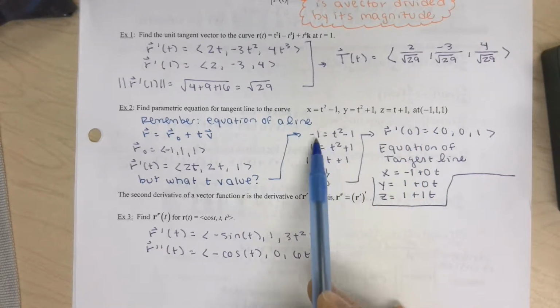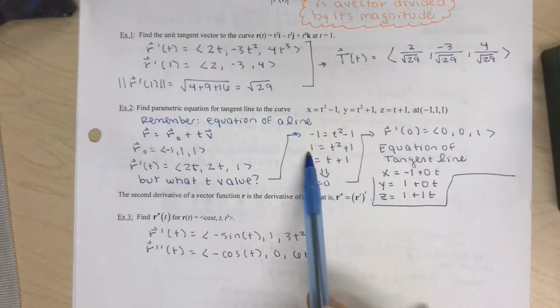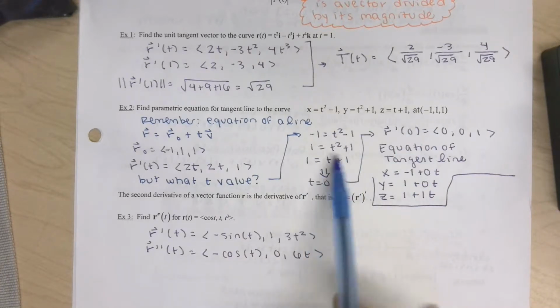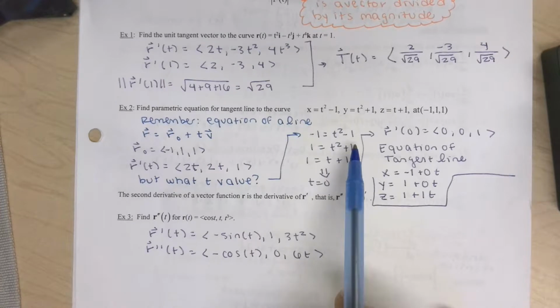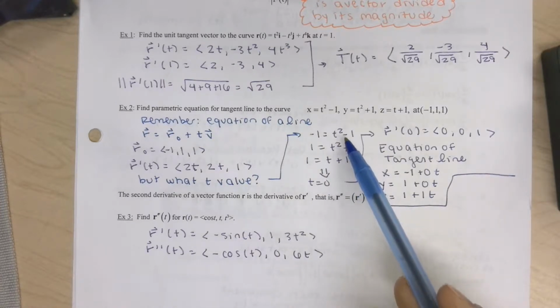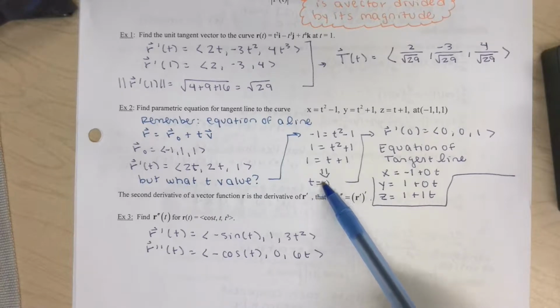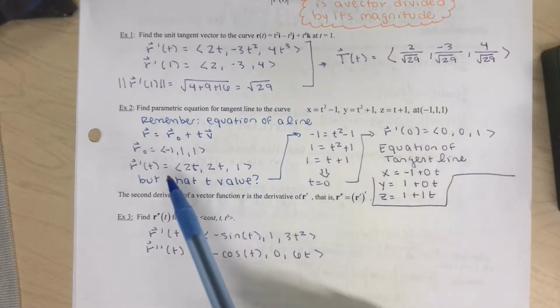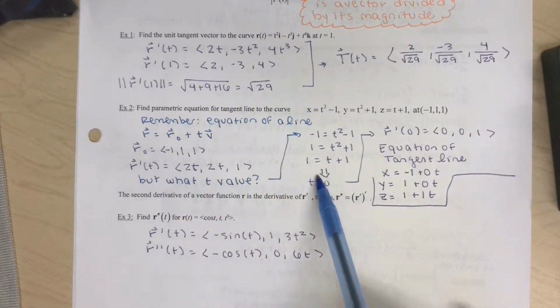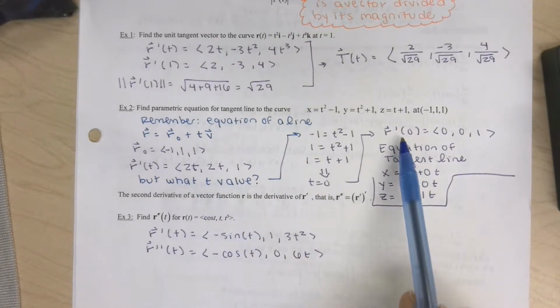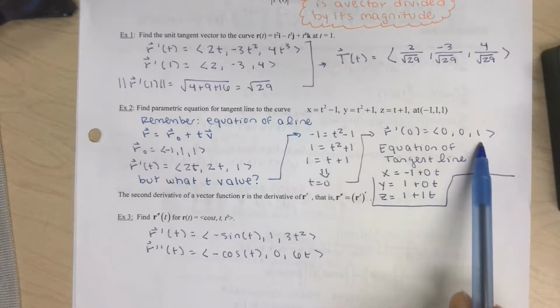I've set each of these functions equal to the x value, the y value, and the z value, and then solved for t. This one was pretty easy to solve. I could see that if I plugged in t equals 0, I got the numbers that I needed. Okay, so I'm looking for the value of the tangent vector when t equals 0. So I take t equals 0 and plug it in.